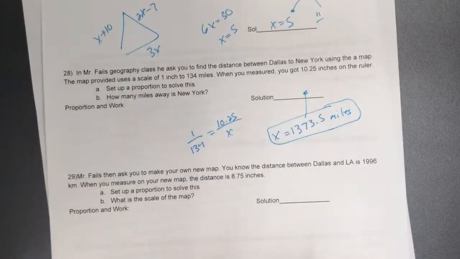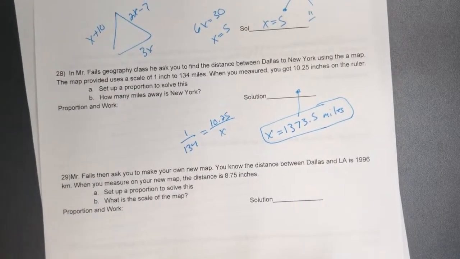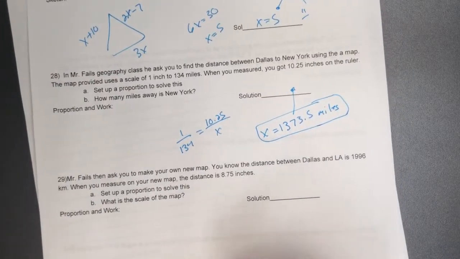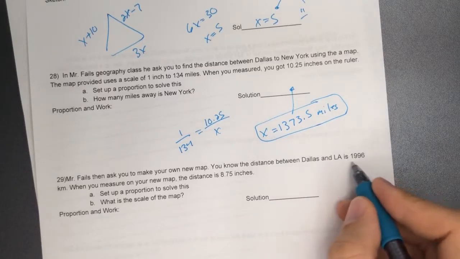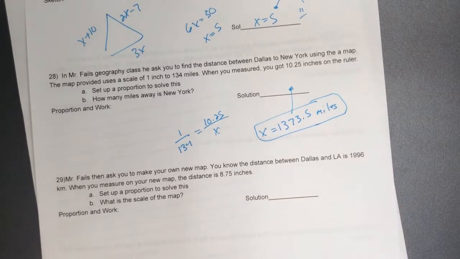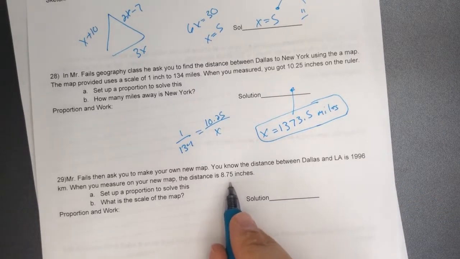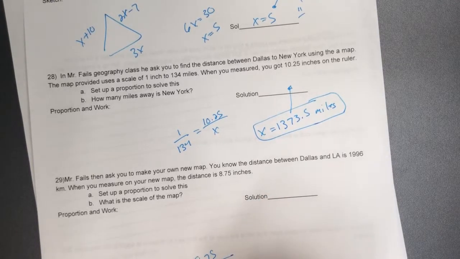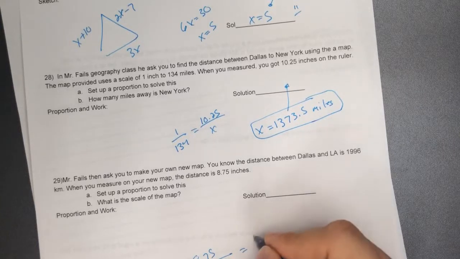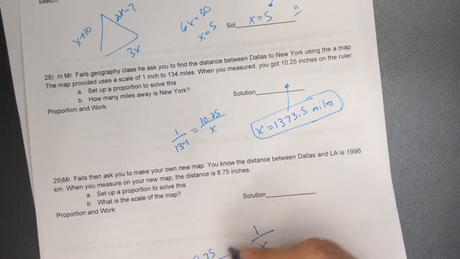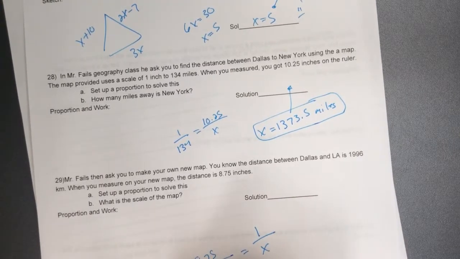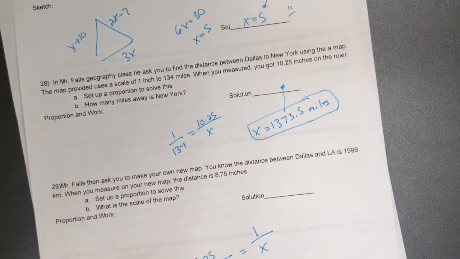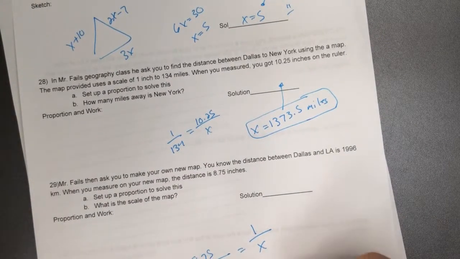All right, we got enough time for one more. Mr. Fails asks you to make a new map. You know the distance between Dallas and LA is 1996 kilometers. When you measure, it's 8.75 inches. So if I've got 8.75 inches, it's 1996. I want to know how many kilometers 1 inch is. So I've got inch over kilometers. I'm going to take 1996 is equal to 8.75x.